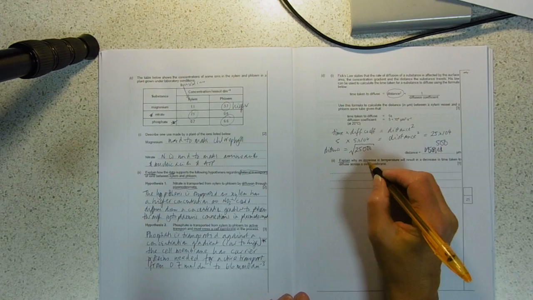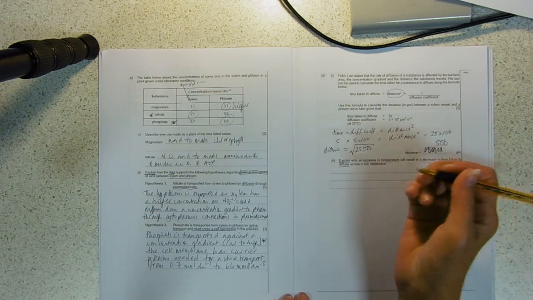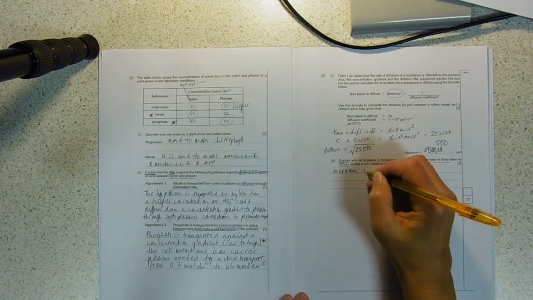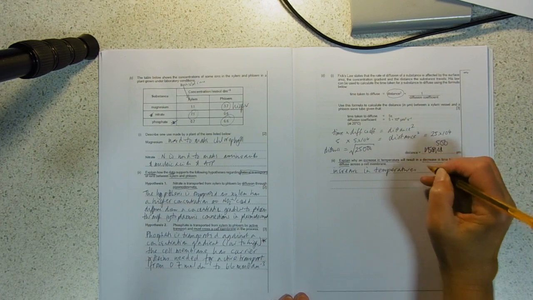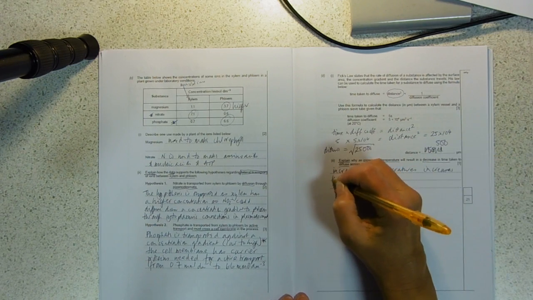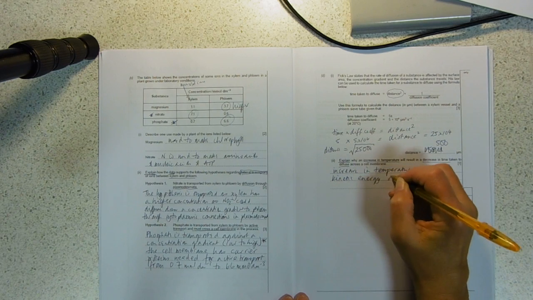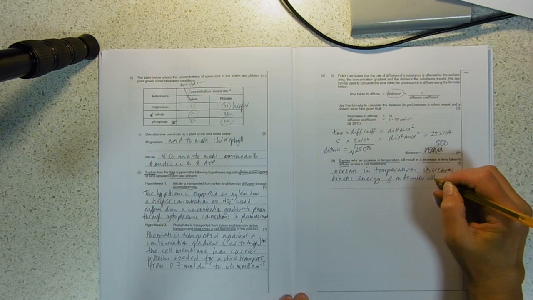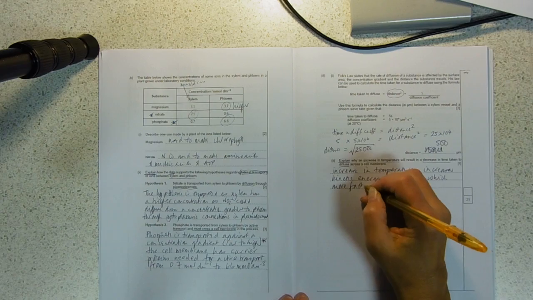Okay. Explain. So give a reason why an increase in temperature decreases the time taken to diffuse. Well, we know this, don't we? So increase in temperature increases kinetic energy of molecules, which move faster.